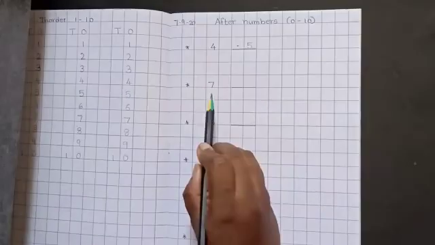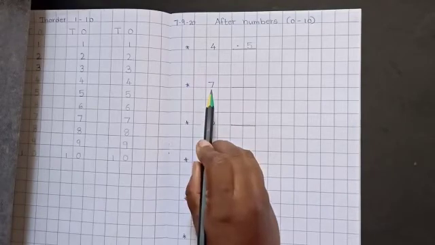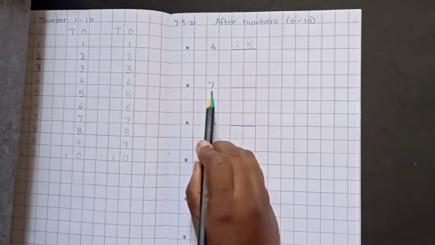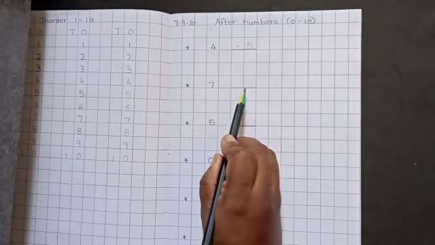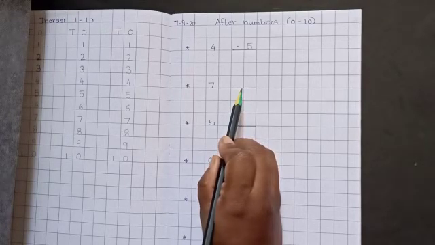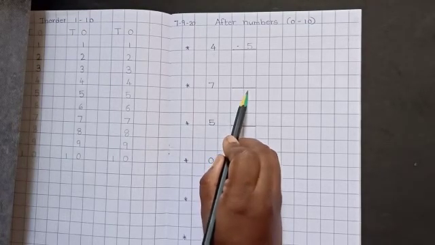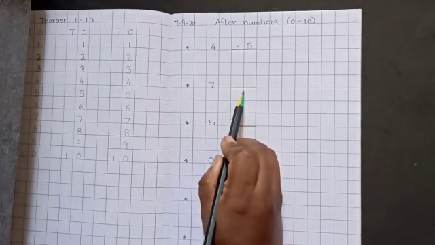Understood? Now tell me kids, which number is this? This is number 7. So what comes after number 7? Let us start counting. 0, 1, 2, 3, 4, 5, 6, 7, 8. So what will come here? Number 8.